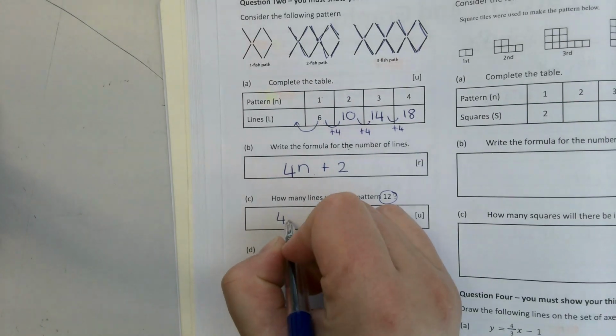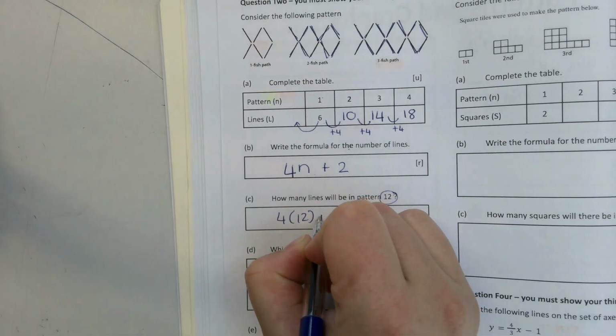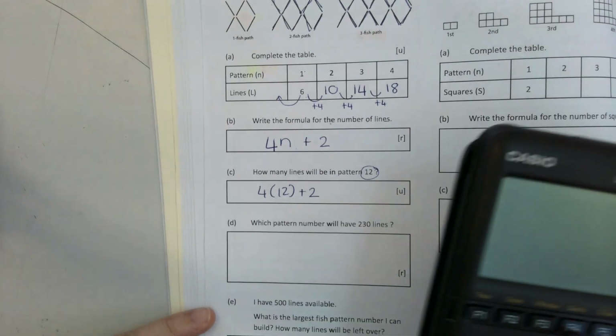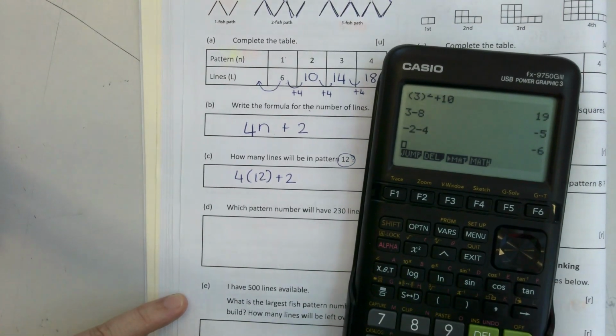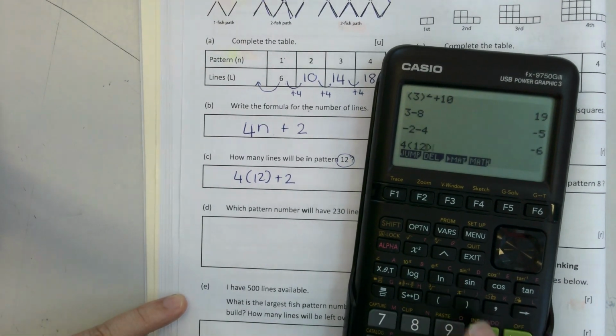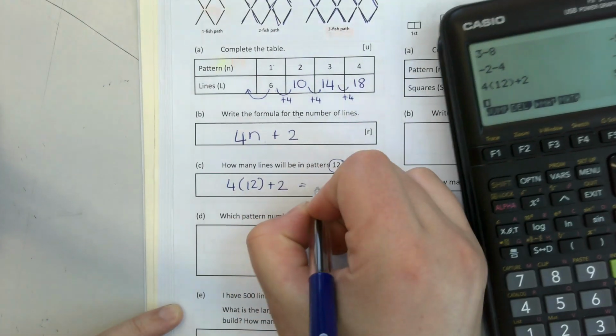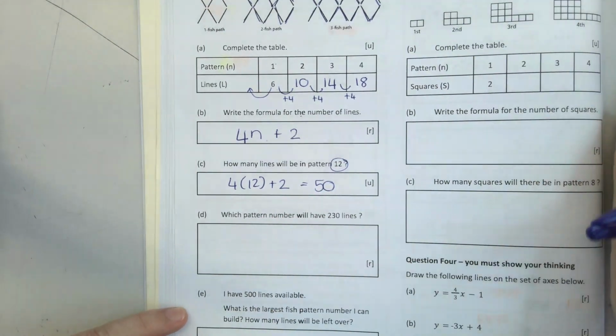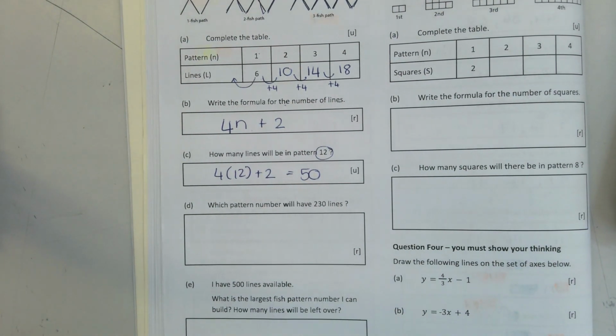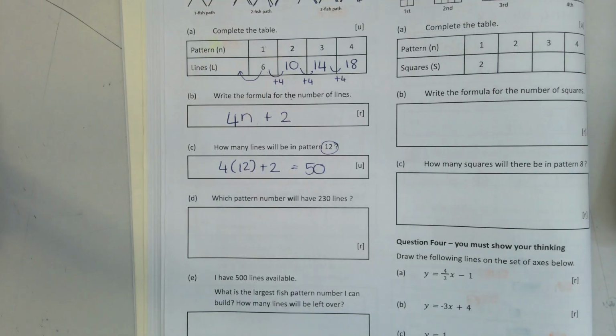So I'm just going to go 4, plug in my 12, plus 2. You just plug it in. Take out the letter, put in the number. 4 times 12 plus 2 equals 50. Easy peasy. You just take out the letter, put in the number.